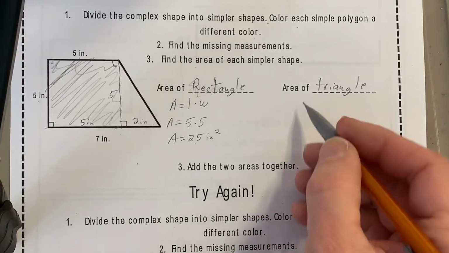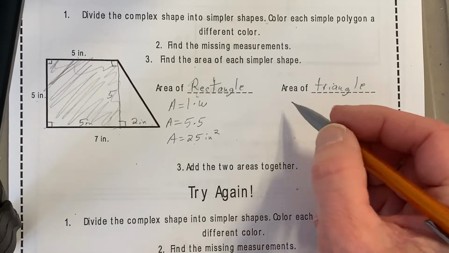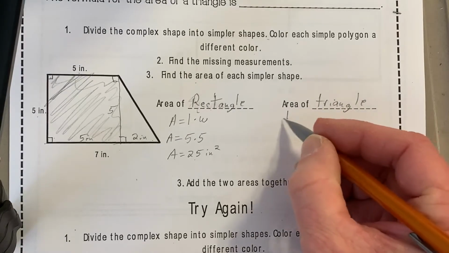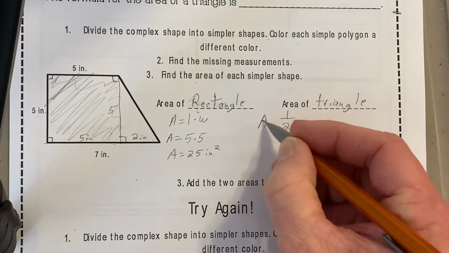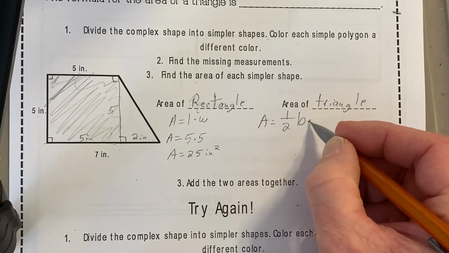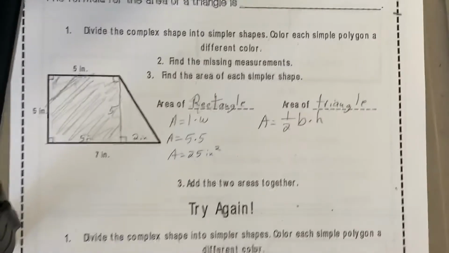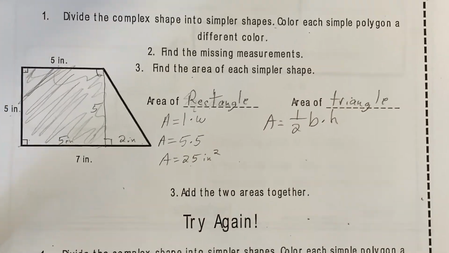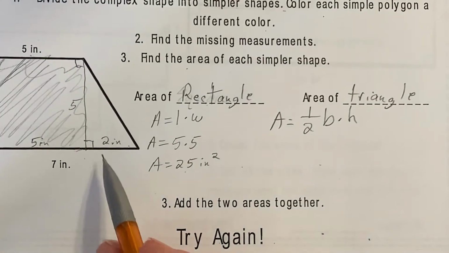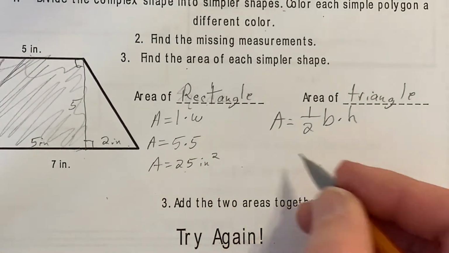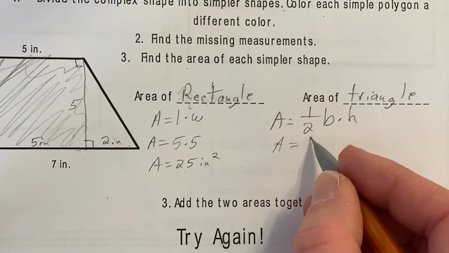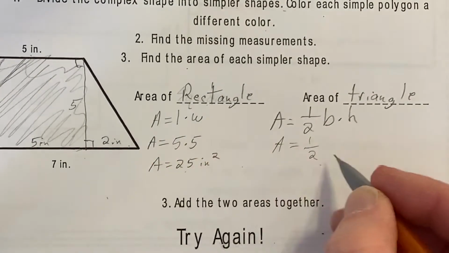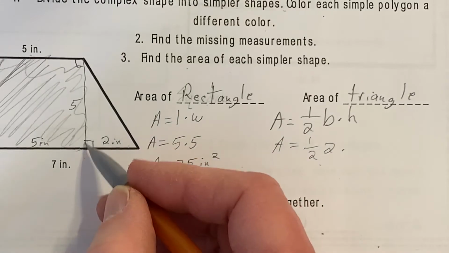Now, the area of the triangle is 1/2 base times height. So if I take this base of 2 inches, and I plug that in, area equals 1/2 times 2 times what's my height?